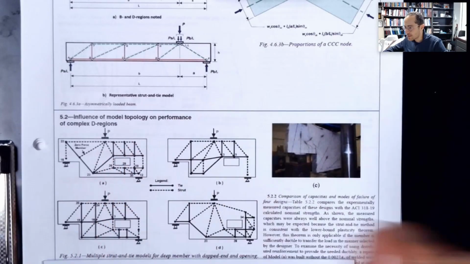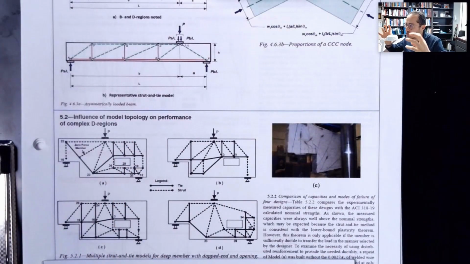Generally, the more concrete you use, the more efficient the model becomes. For example, with B, essentially you are creating a beam here, not really using this part, so your effective depth is pretty much this much. You are not using the entire beam, as opposed to C, which is really using the entire depth of the beam, so I would expect C to be more efficient than B.